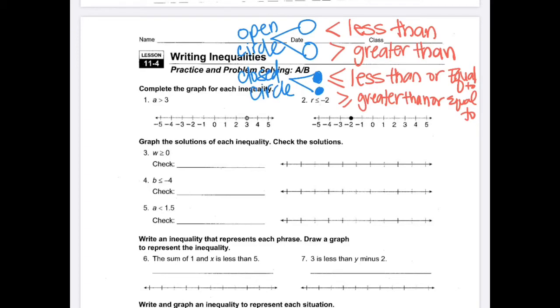So I just made a note on my page so I have that to reference as I work on these problems. So let's look at number 1. We've got a is greater than 3. Nothing needs to be solved here. I'm just completing the graph for each inequality.